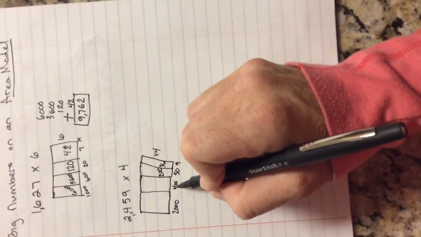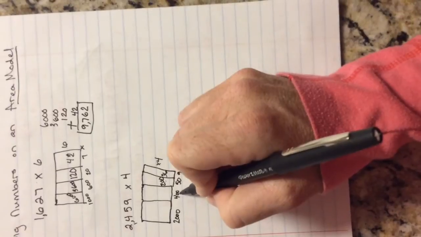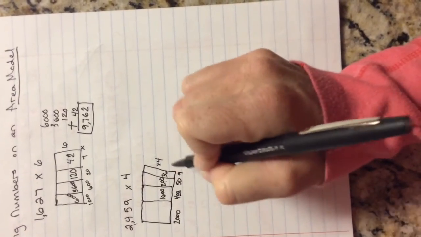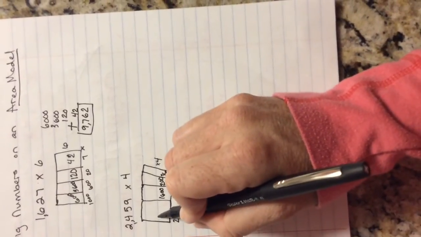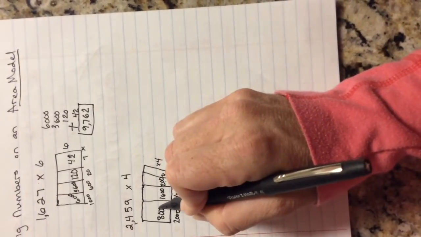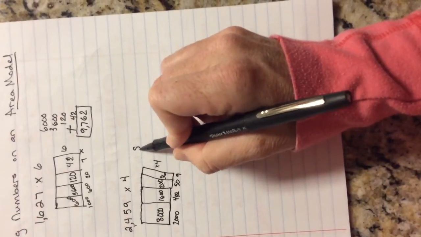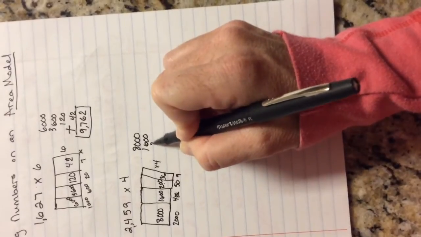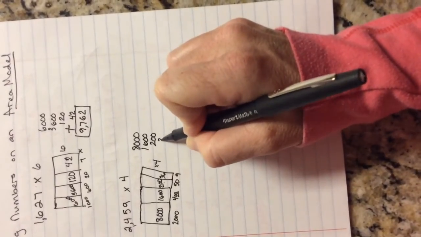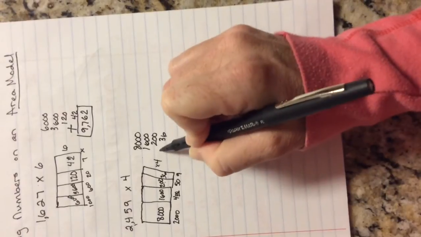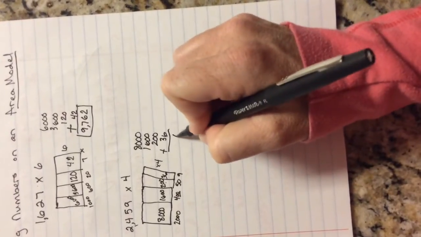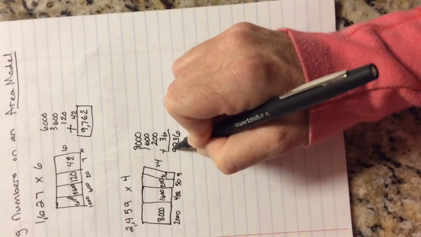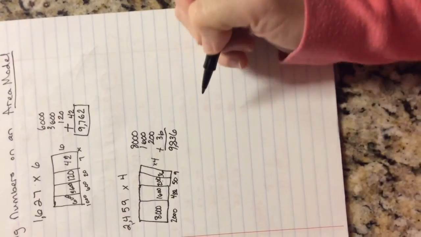4 times 400 is 16 hundreds. And 4 times 2,000 is 8,000. And then just add those up. Looks like backward stairs, doesn't it? And then you have your product.